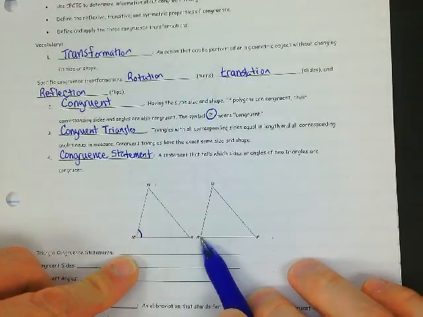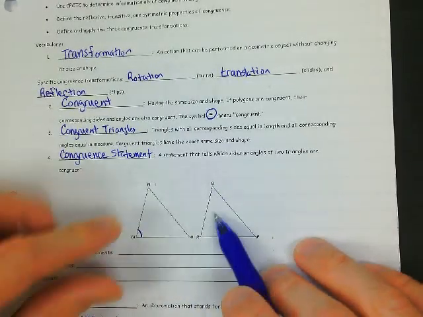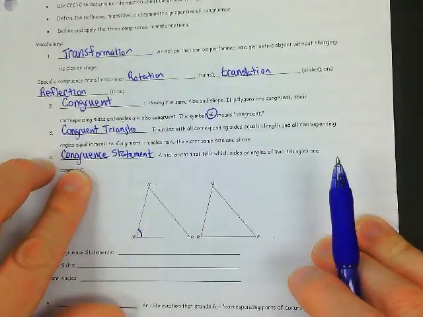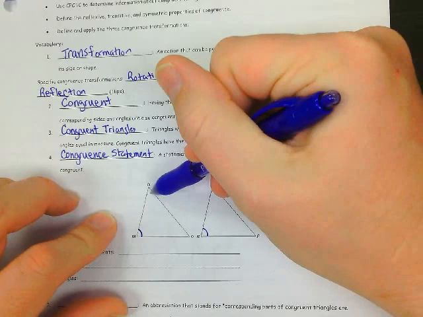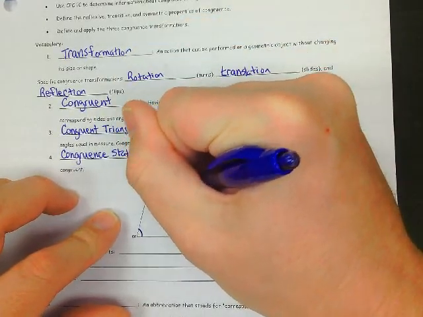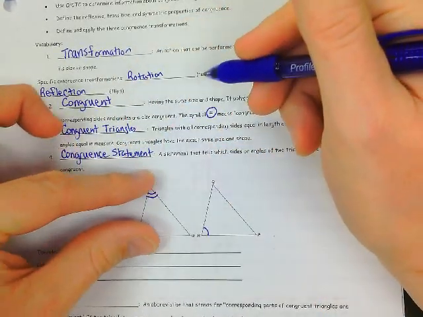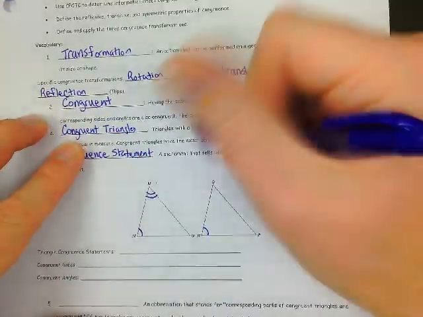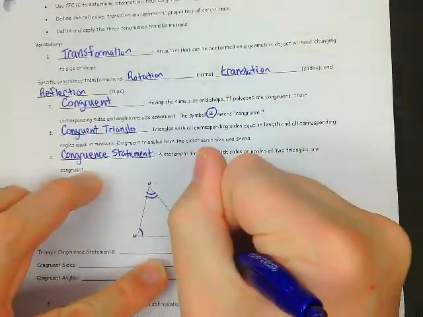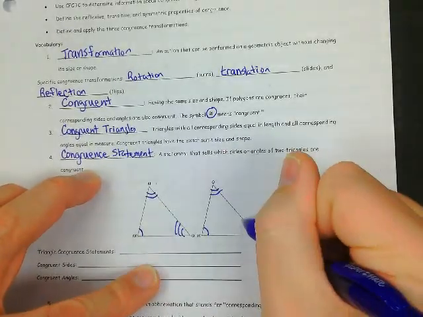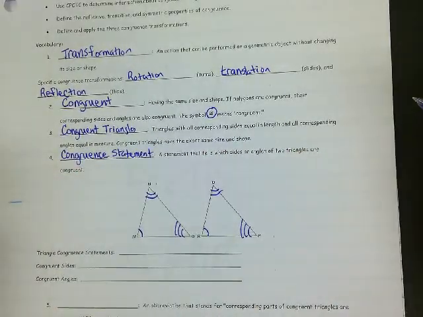Which one of those letters would angle M have to lay over if I were to just translate it? R. So I'm going to put an arc around R. Where would N go? I'll put two arcs around N. Where would N go if I were to slide it over? Q. And then O would go to P.